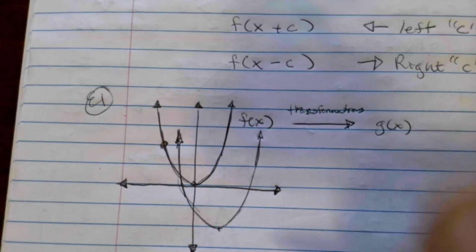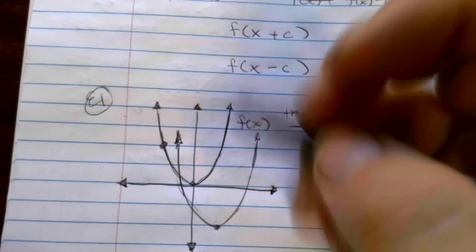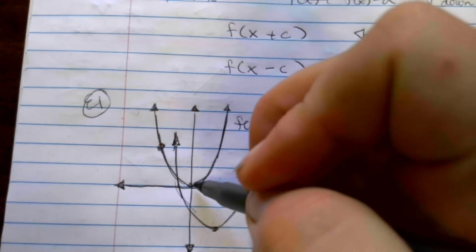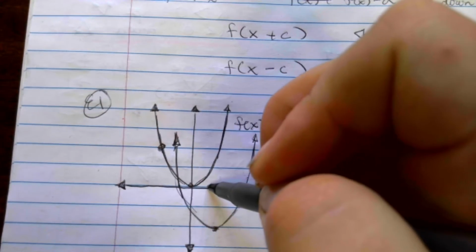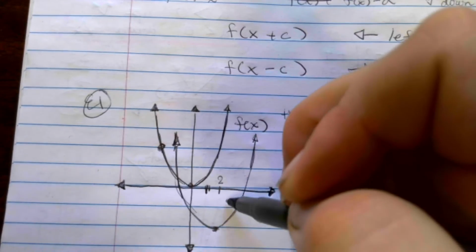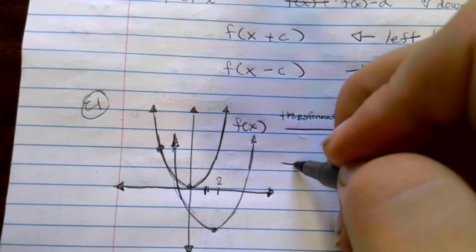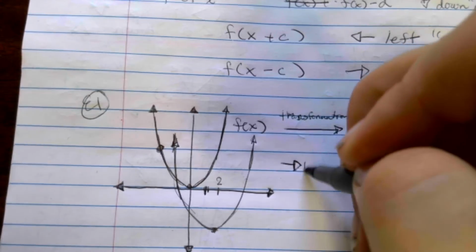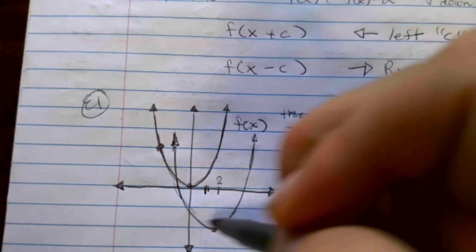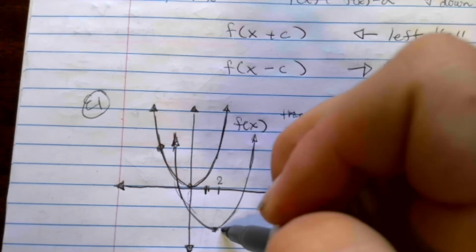Now on your graph you need a scale. You need to know where you're moving from and where you're moving to. I'm really just looking at a couple of points. At this point, I'm going to say I'm going over 2. So I went right 2. And I went down. I'm going to say I went down 4.